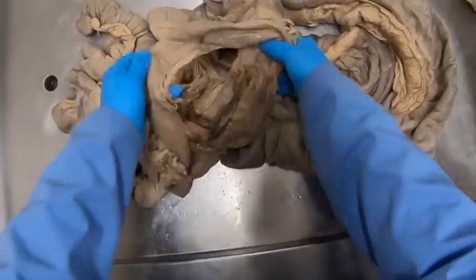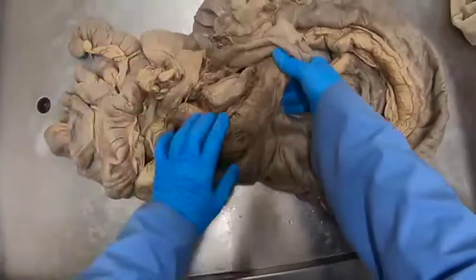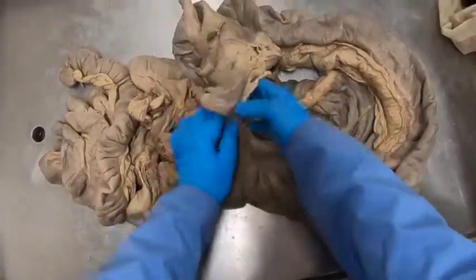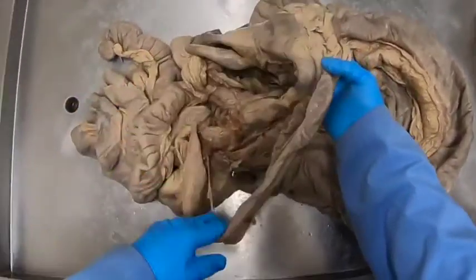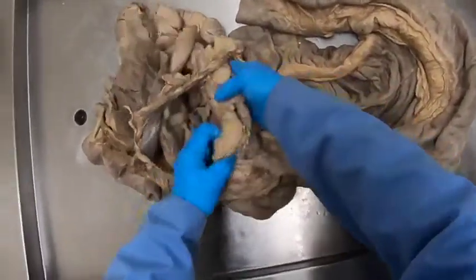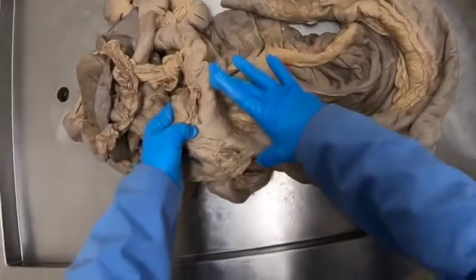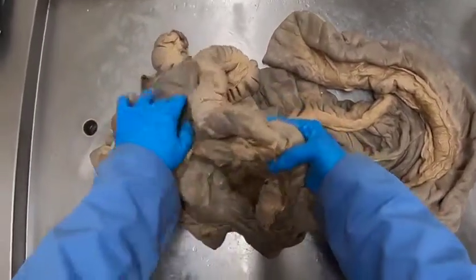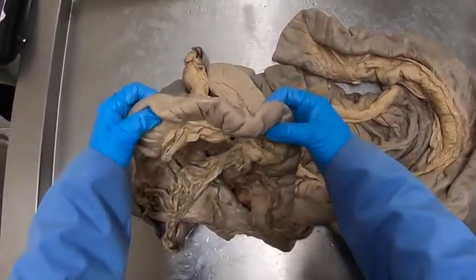As we cross cranial to the base of the cecum, we are the transverse. Let's see, where is that? There it is, right there. We have our transverse colon, and then once again our descending colon.